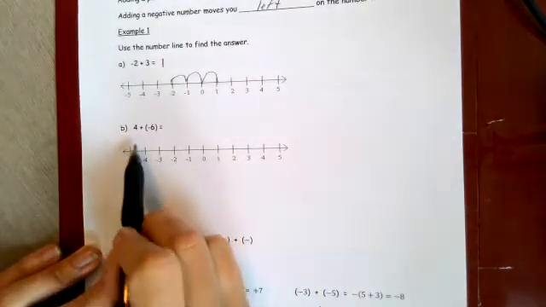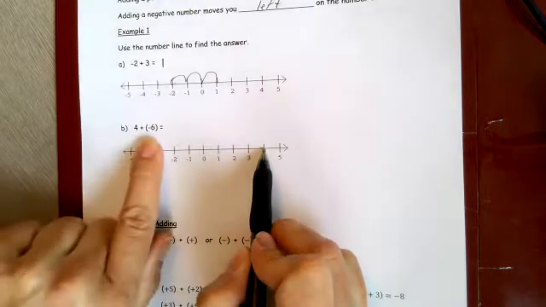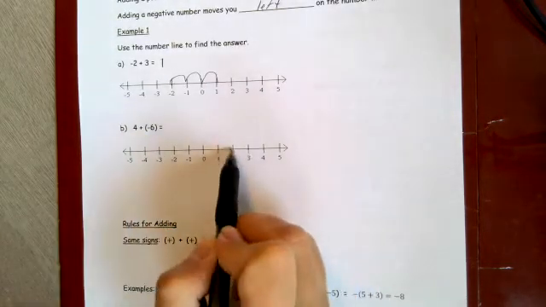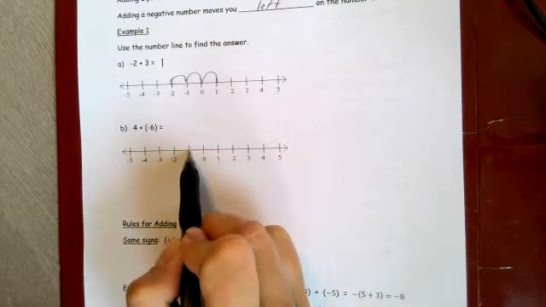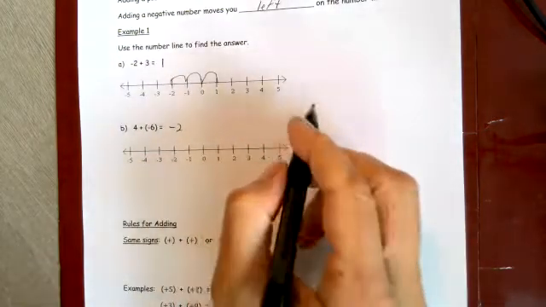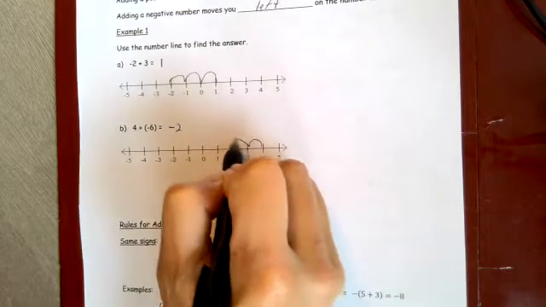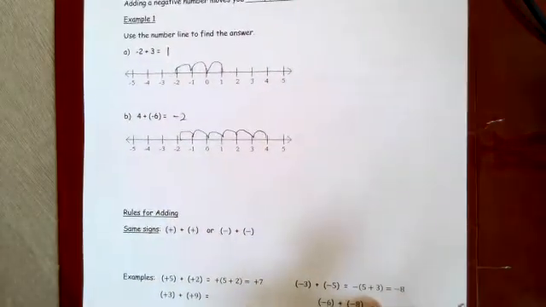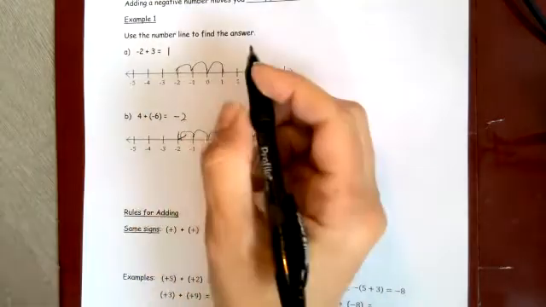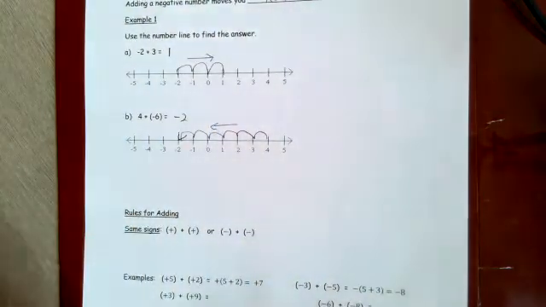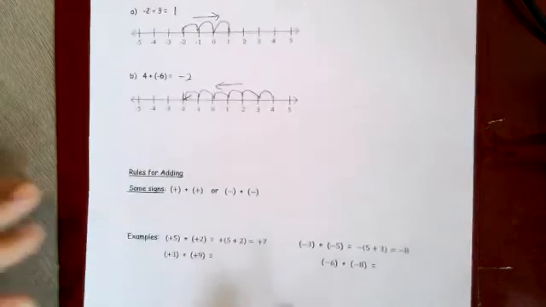Here, if I'm starting at a +4, if I'm adding a negative, I'm moving to the left. 1, 2, 3, 4, 5, 6. So I end up at -2. So moving this way and moving that way, right and left.